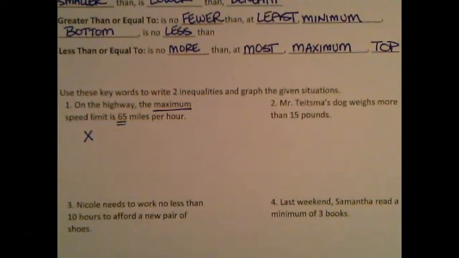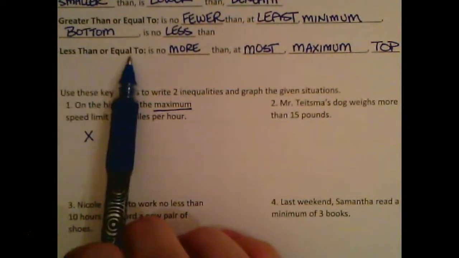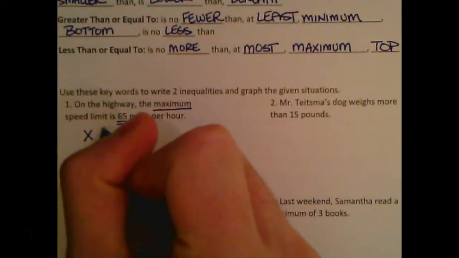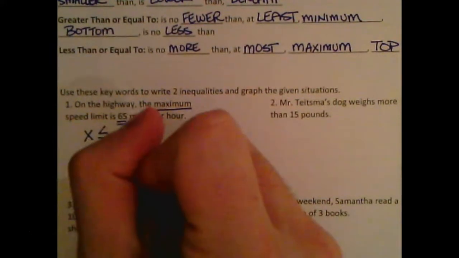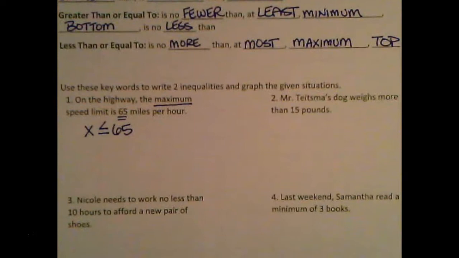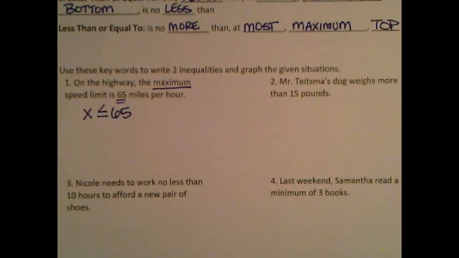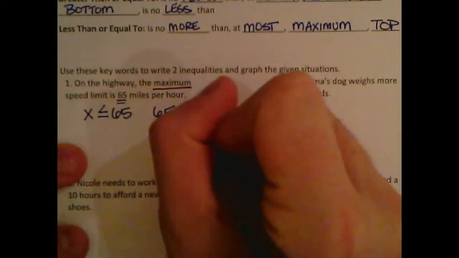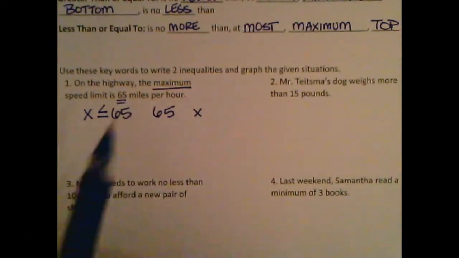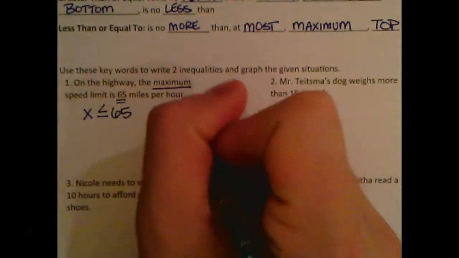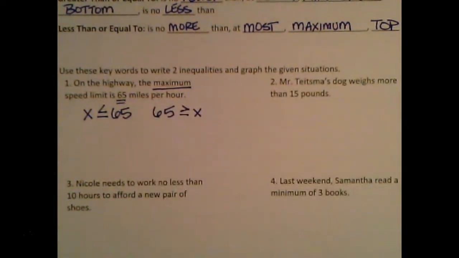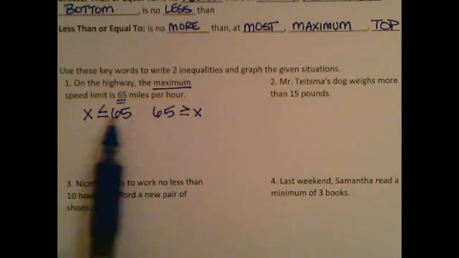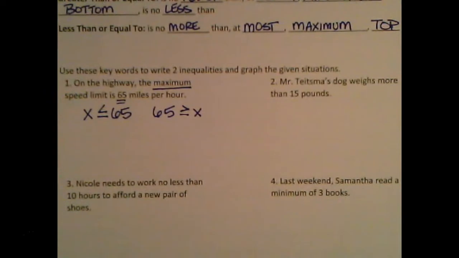All right, so if we look here, maximum is less than or equal to. So if I'm looking at maximum, that means my speed is less than or equal to 65. That's the first inequality. Our second inequality, like we talked about, is just simply flipping those around. And remember, the easy trick for that, pointing at the x, when you do it, keep it pointing at the x. Or you're flipping it from less than or equal to greater than or equal to, and you're also flipping the order of the 65 and the x as well.